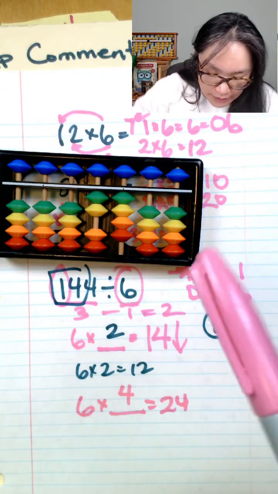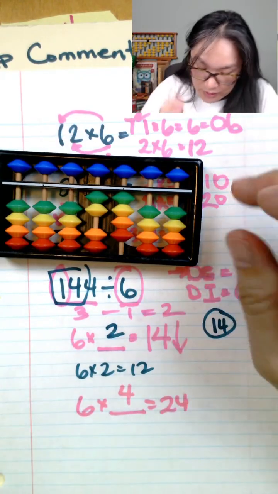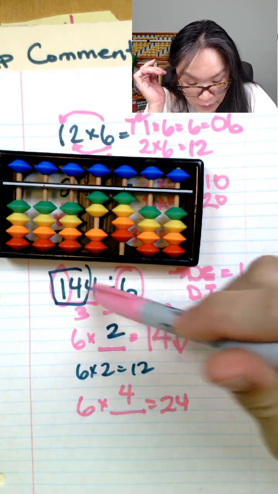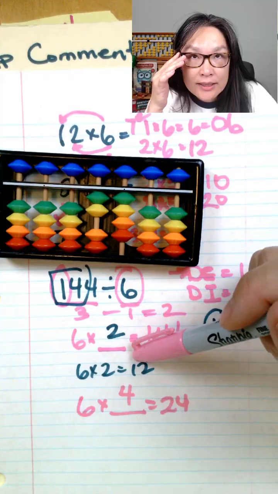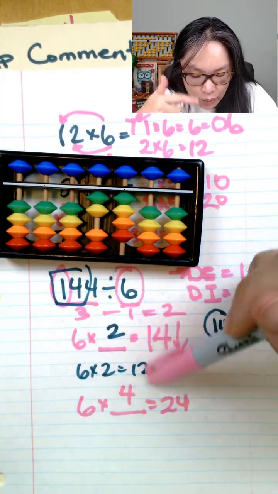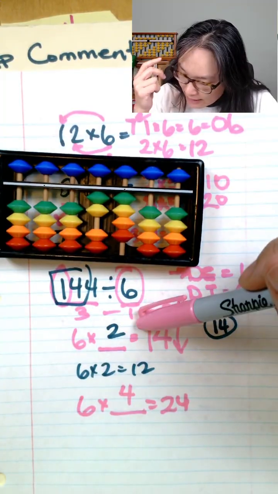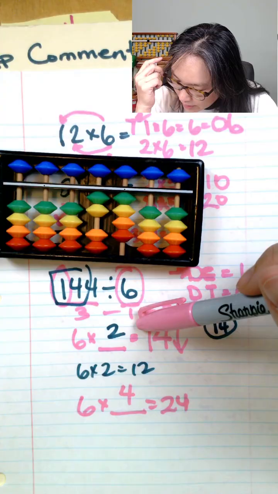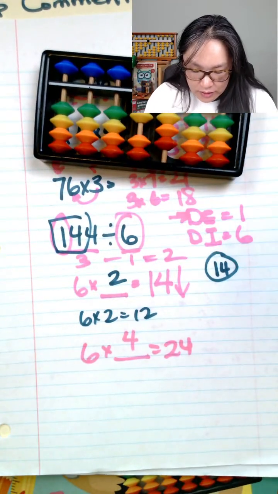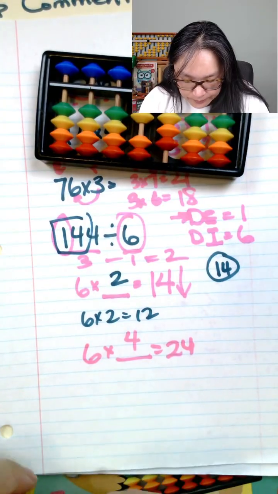So I noticed it makes sense to do it this way, whereas in abacus, we do a lot of talking and discussing about who is bigger and what we're trying to do. So let's say, I'm trying to think. Oh, okay. So here's another question. Let me do this one.